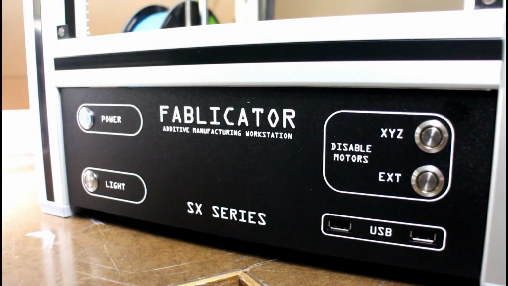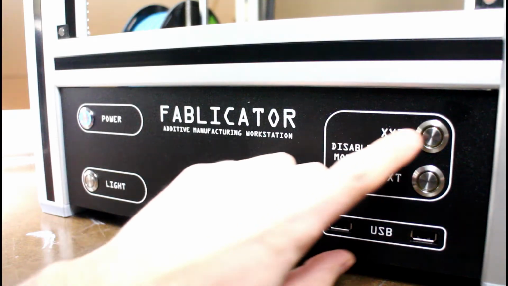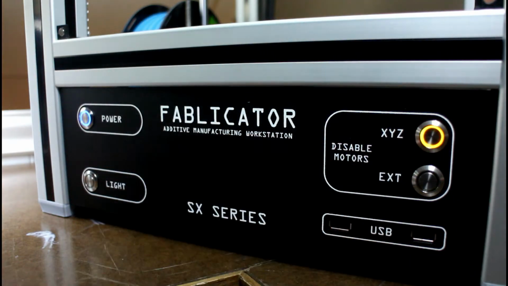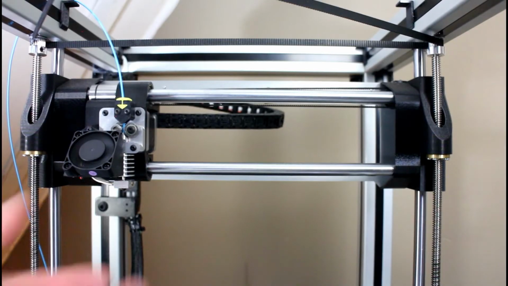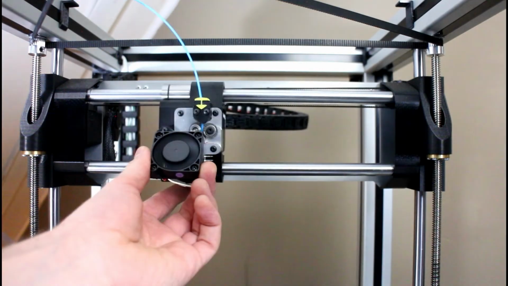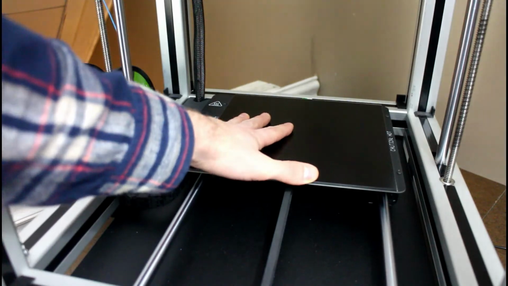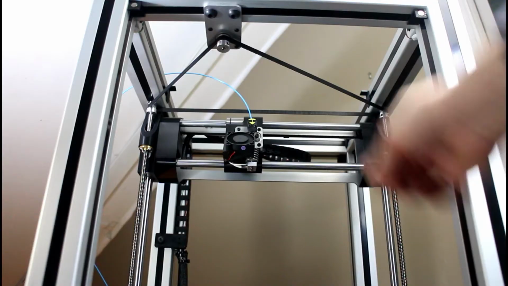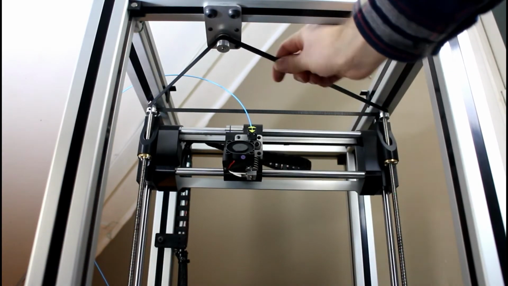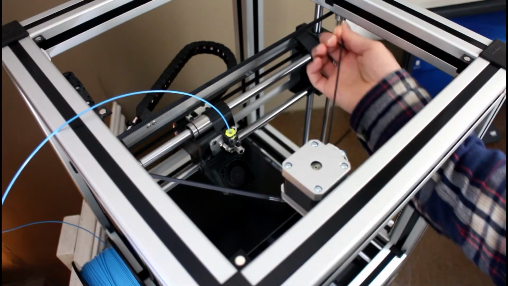The disable switches are located on the right side of the front panel of the SX. The top one, labeled XYZ, disables the motors that control the axes of the printer, allowing you to move them by hand. This will also stop all movement of the axes mid-print, so it can be useful to prevent damage to your machine in the event of a failing print.